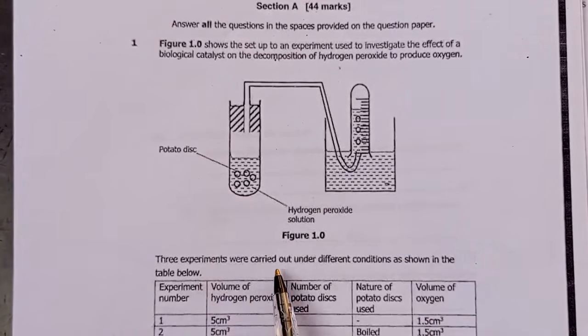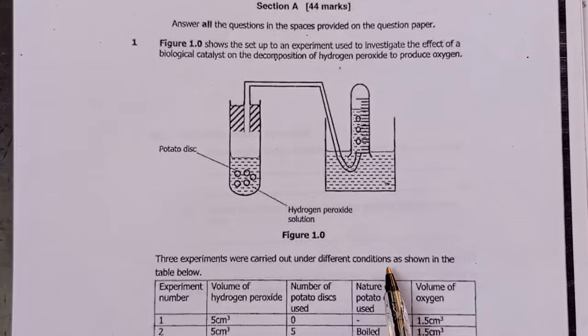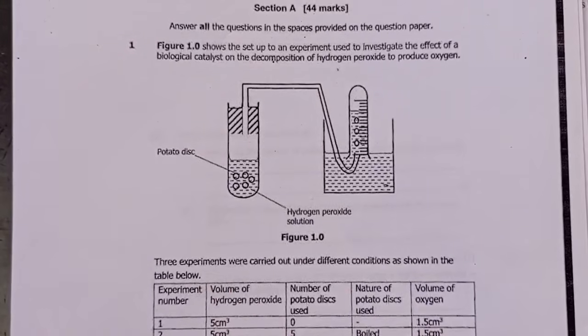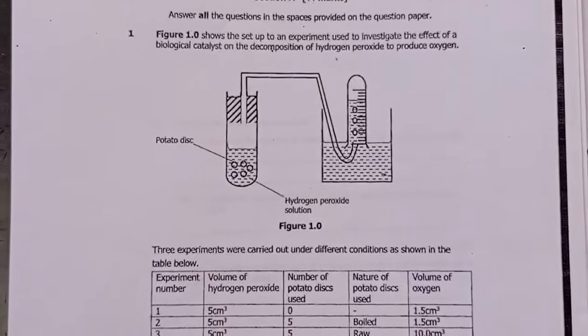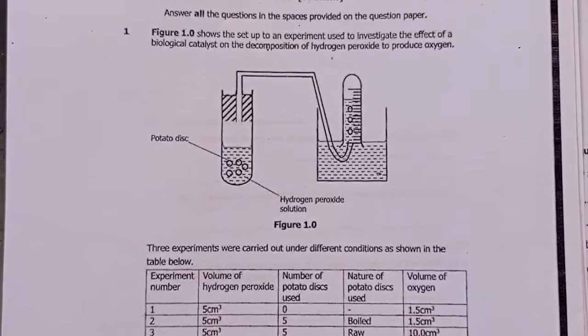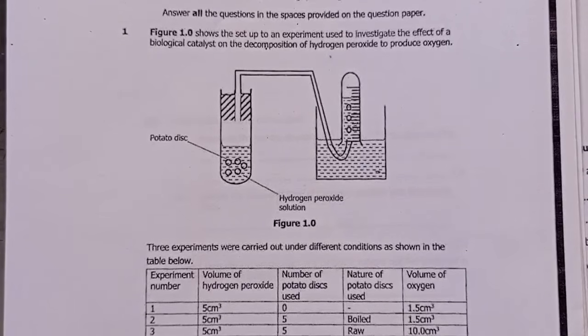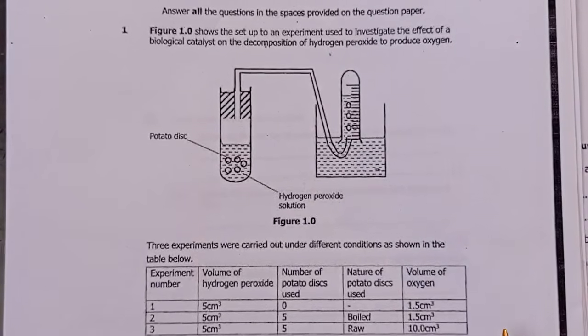So three experiments were carried out under different conditions as shown in the table below. Even as I continue, if these words are too small for you to see, I'll kindly advise you to put your phone in landscape so that you are able to see these small words.